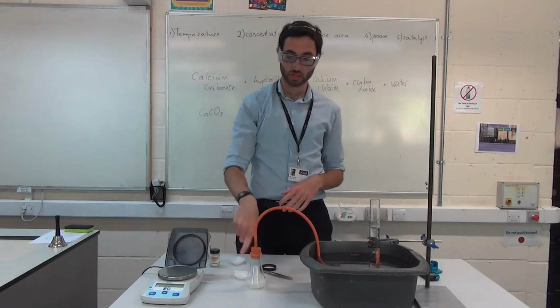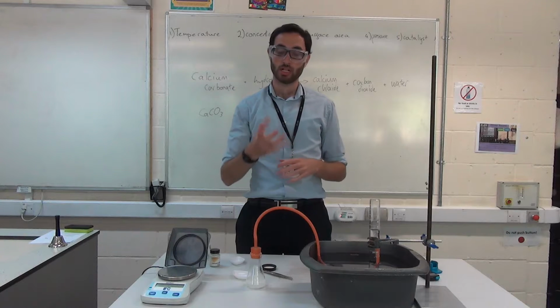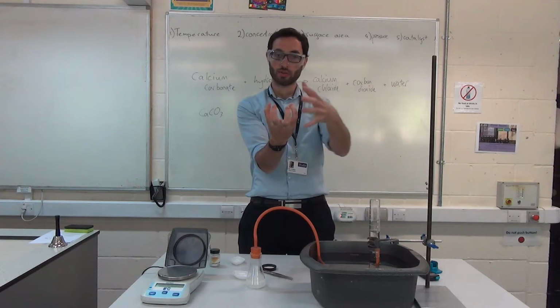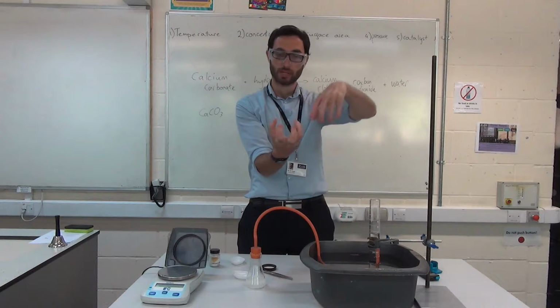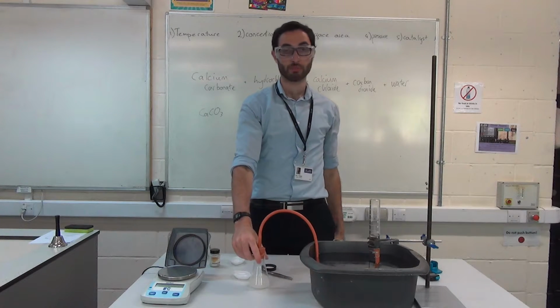Another interesting one is stirring it. If I stir it, I'll increase the rate of reaction. If you've got your lump of calcium carbonate and there's acid all around it, it's only reacting with the acid that's around it right there. When I stir it, I allow it to be able to react with more of that acid. So if I stir that, I'll get more vigorous bubbling.